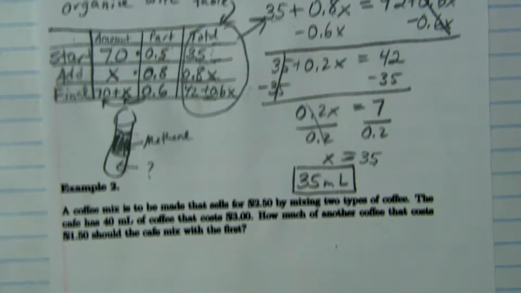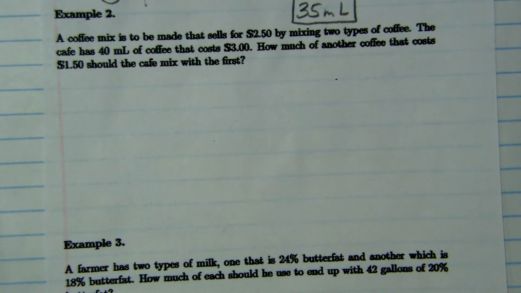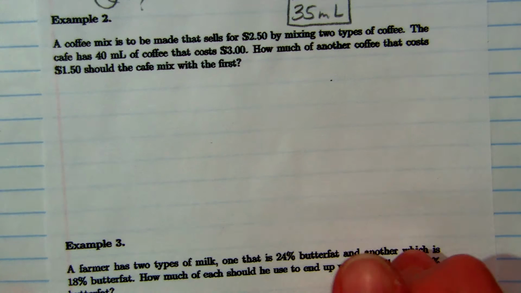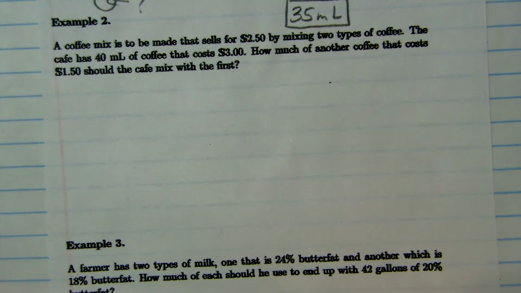So, okay, let's go ahead and look at example 2, which is very similar to example 1. We're going to get a couple under our belt before we change anything, because that was different and it's something new, since we've been doing all these review problems.